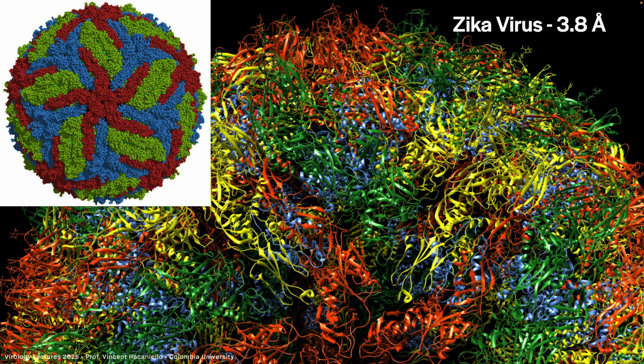But then this version is a ribbon diagram where I'm just tracing the alpha carbon backbone. I've taken off all the side chains to make it clear. And I've displayed it as beta strands or alpha helices or just random coils. And so you can do this on your laptop. It's easy to do nowadays.